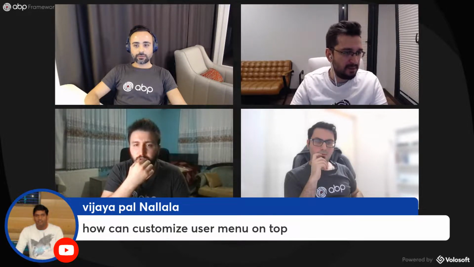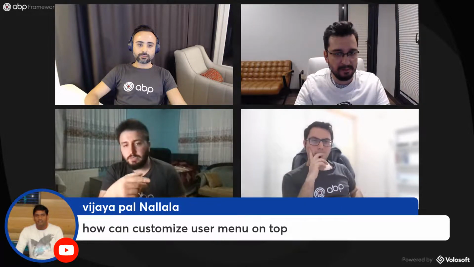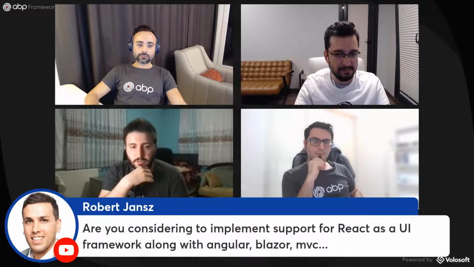Actually, styling customization is already possible with CSS and SASS overrides, and replacing the component with a completely different component is already possible with MVC and Blazor UIs. I'm not sure about Angular. It's a toolbar item. You can remove it and add another toolbar item. Does it mean a developer or just an end user? So there are two different things. Maybe he can ask the question with more details and we can answer it.